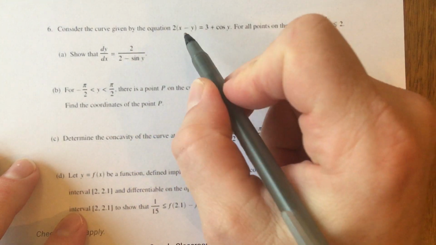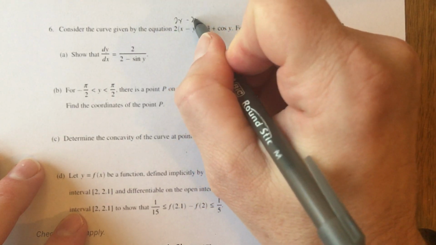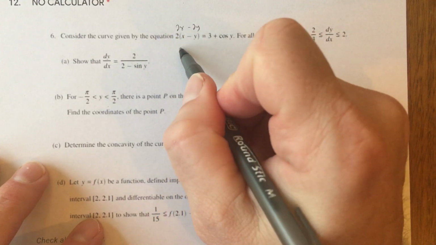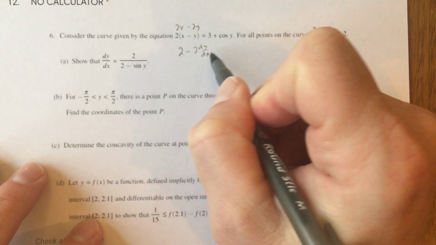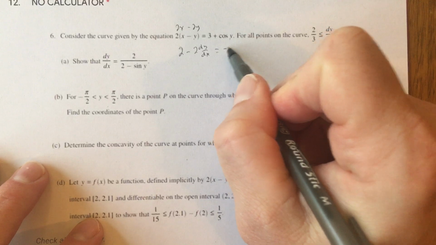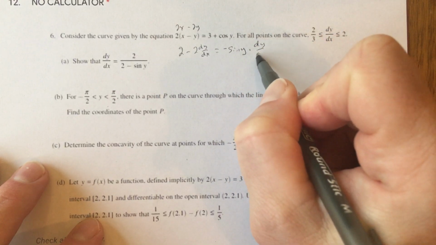2 minus sine y. So what I would do is distribute this, make it 2x minus 2y first, and then let's just go ahead and take the derivative. The derivative of 2x is 2, minus the derivative of 2y, 2 dy dx, equals the derivative of 3, which is 0. The derivative of cosine is negative sine, keep the inside the same, times dy dx.